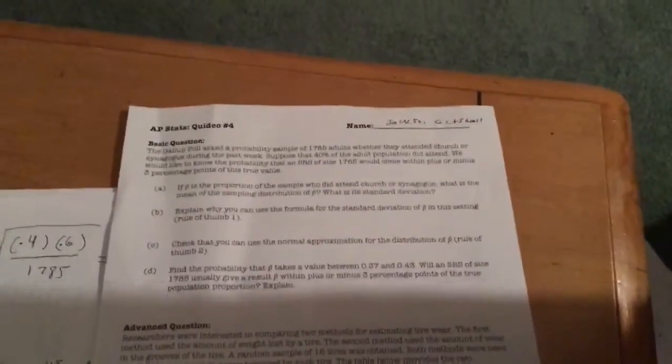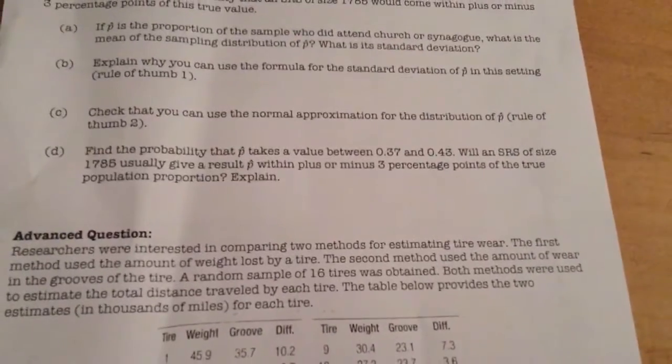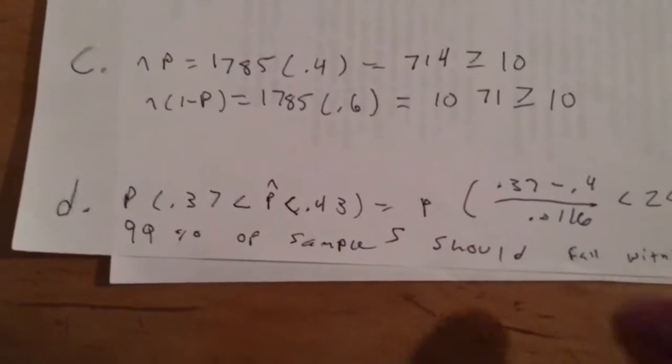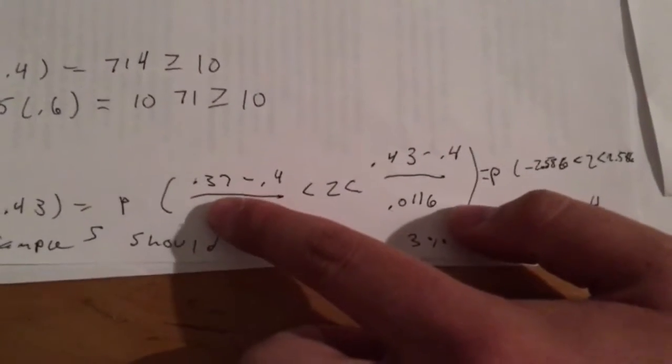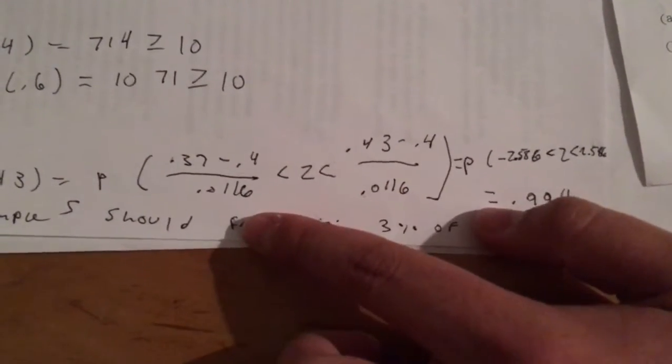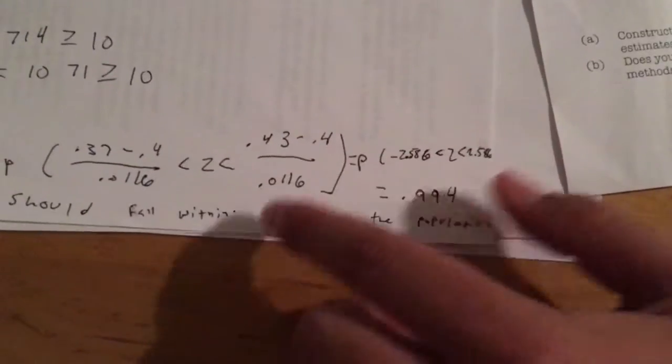For D, you want to find the probability that p hat takes a value between 0.37 and 0.43, and whether an SRS of size 1,785 will usually give a result within plus or minus 3 percentage points of the true population proportion. So p hat has to be between 0.37 and 0.43. Your minimum value is 0.37 minus the mean over the standard deviation, and z has to be between that and 0.43 minus the mean over the standard deviation.